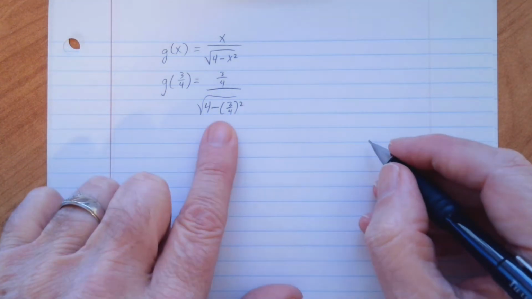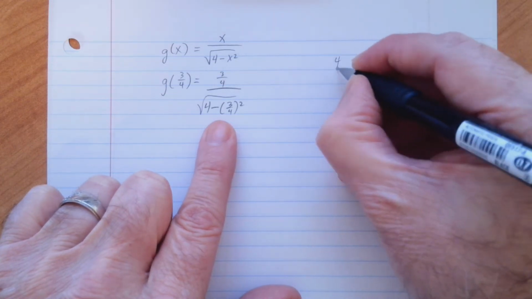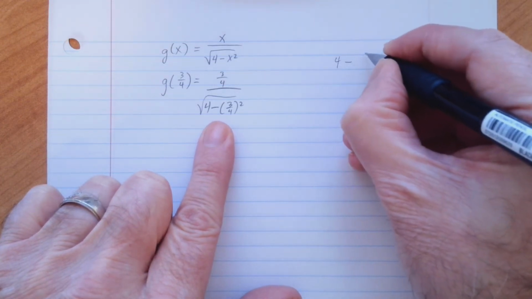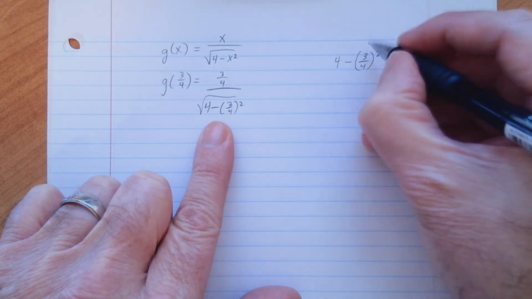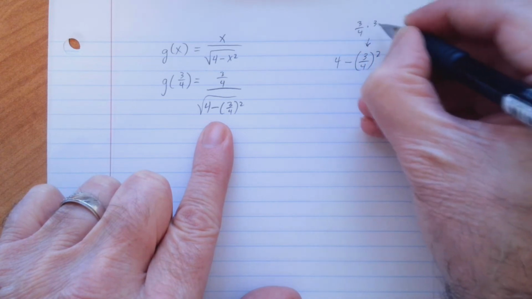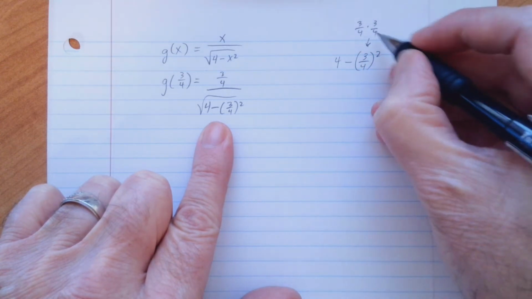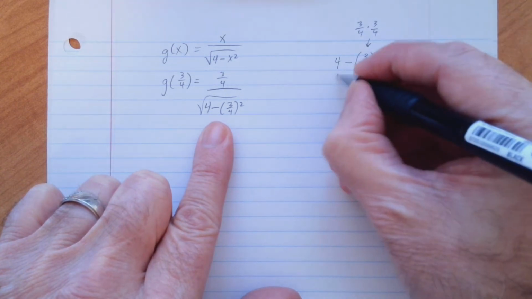So let's go ahead and plug in 3/4 for x. And I want to simplify this expression here. It's going to take a little bit of work. So let's first of all deal with 4 minus 3/4 squared. Now 3/4 squared is just 3/4 times 3/4. And when you multiply fractions, you multiply across, and so we're going to get 9/16.